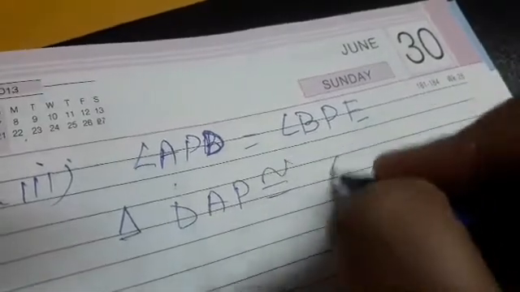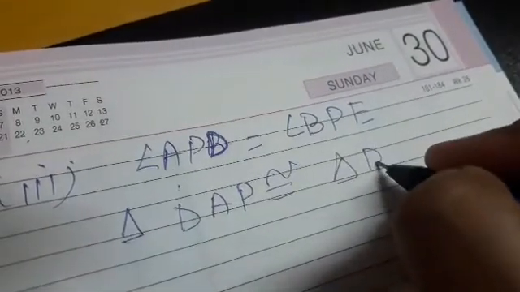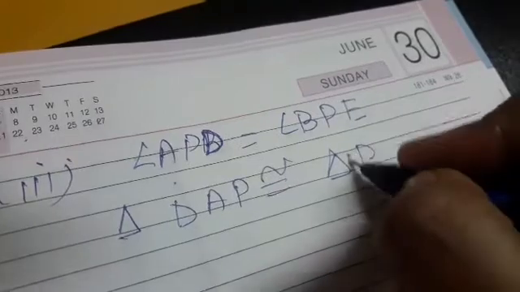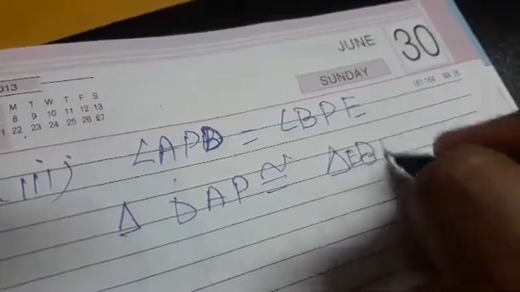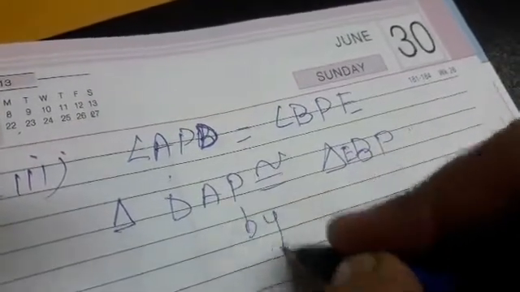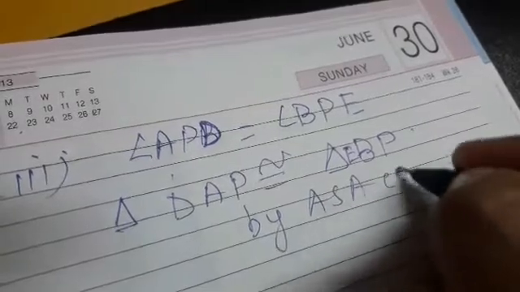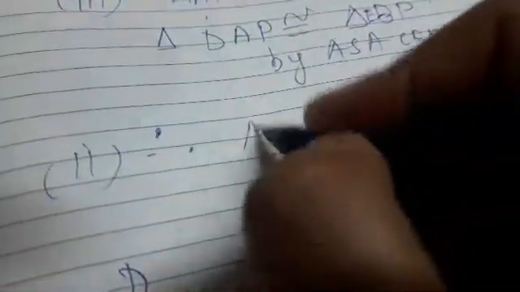Now since we have got three parts, two angles and one side, therefore I will write triangle DAP is congruent to triangle EBP by ASA congruence. And therefore I will write after that the second point which they are asking you to write: AD is equal to BE.